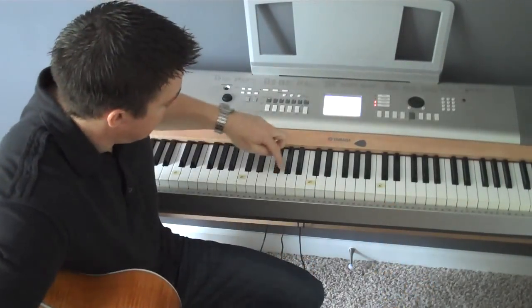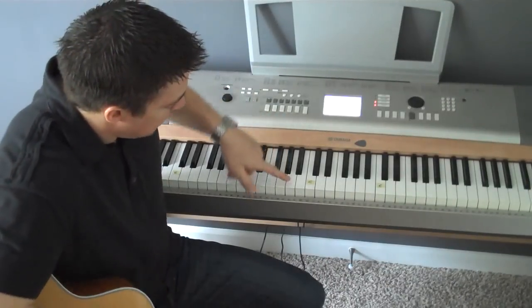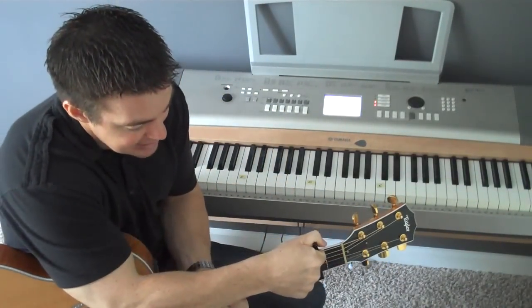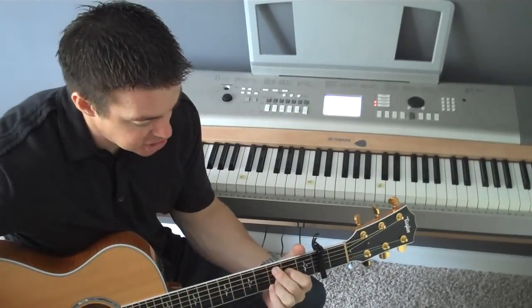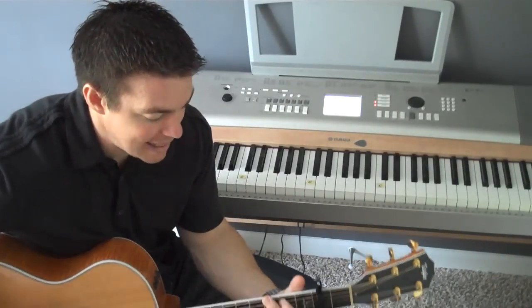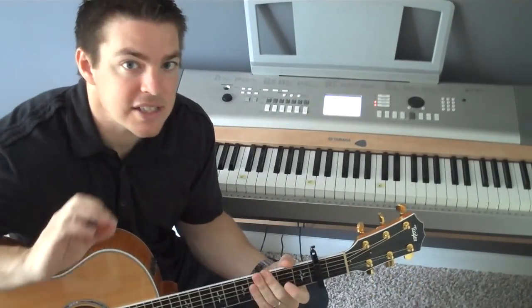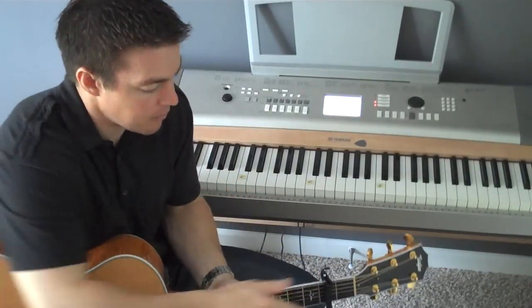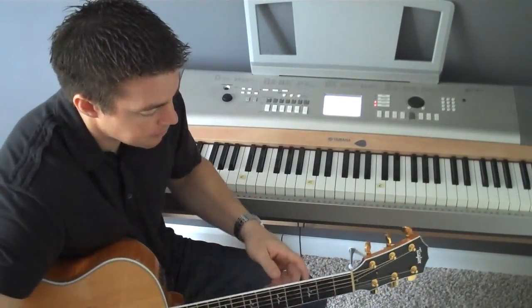If I move one more over, I go to A. So if I put the capo on the second fret and play G, C, E minor, D, I'm in the key of A. Again, I keep playing the chords. The formation is the exact same, but I'm switching the key because of this capo. Everything's relative to the capo.